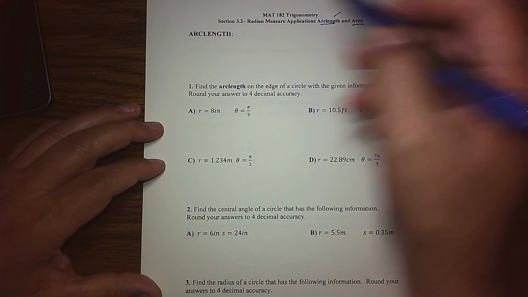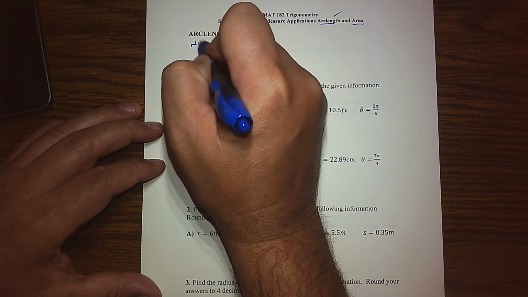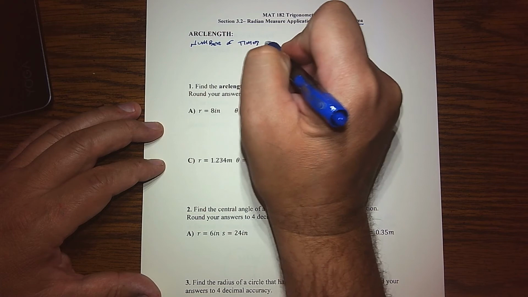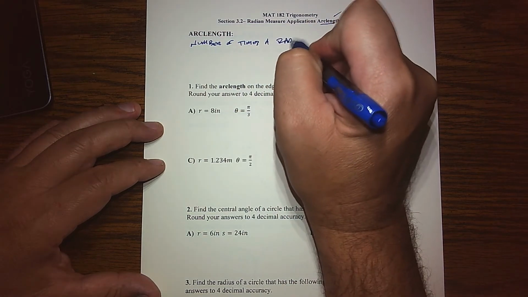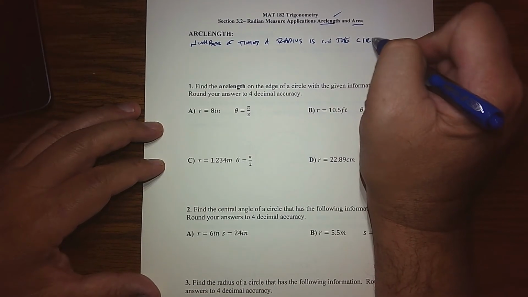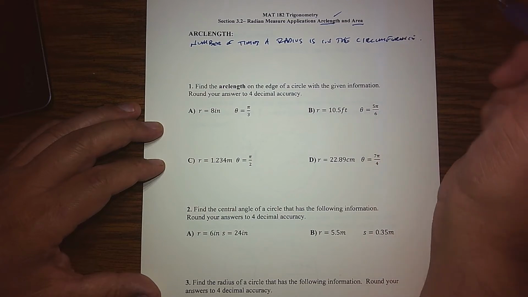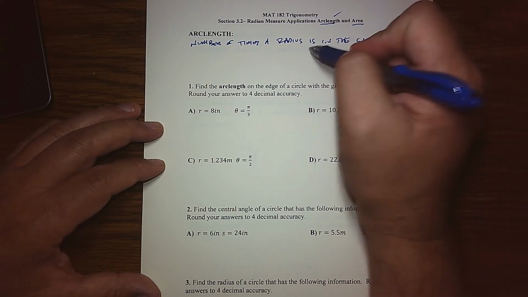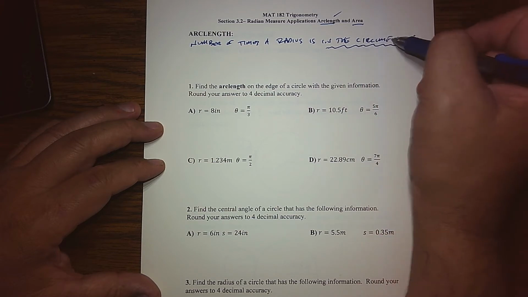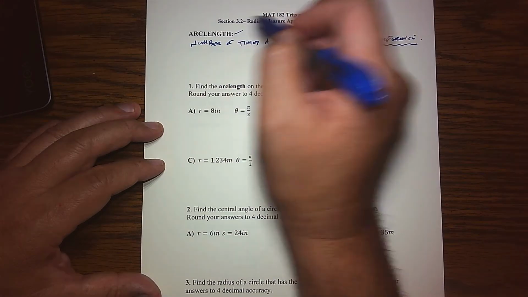With regards to arc length, remember what a radian is. We're basically talking about the number of times a radius is in the circumference. That's what I described it as in the last section, 3.1. But we're going to refine this idea, because we're talking about not the entire circumference. We're talking about just pieces of the circumference, if you would. And so that actually is arc length.